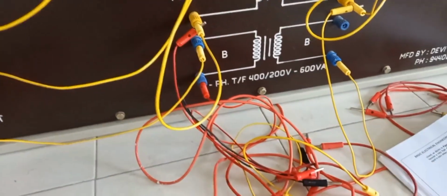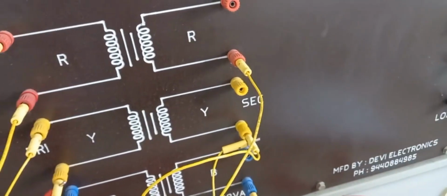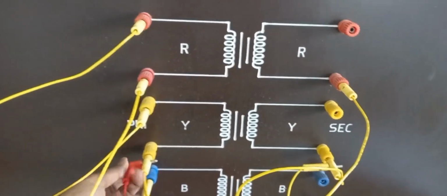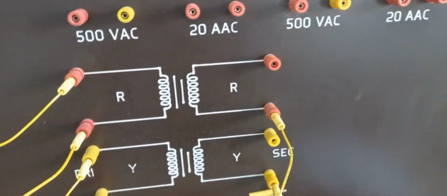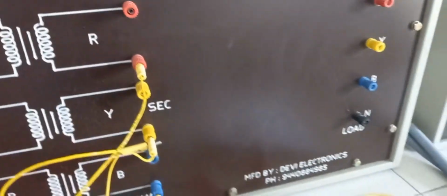Then I will be going to connect the neutral point here. So the neutral point is always connected only for second terminal of all the phases. Okay, then primary side completed.